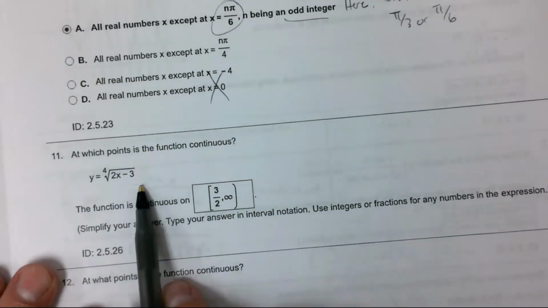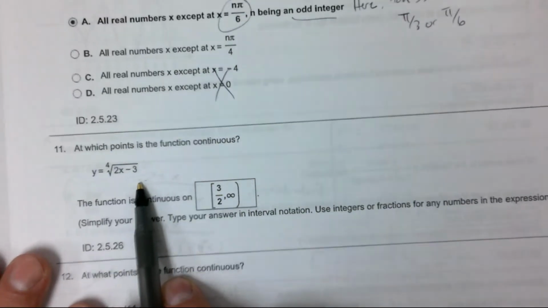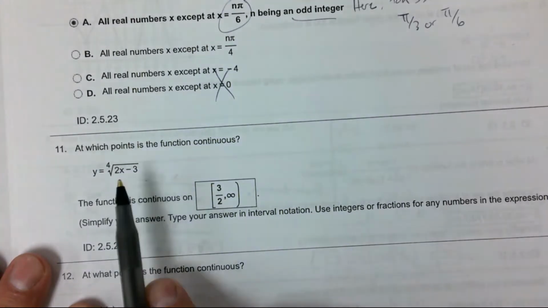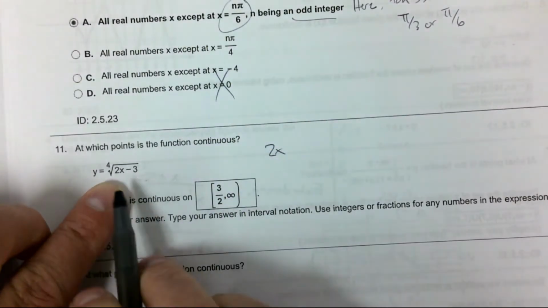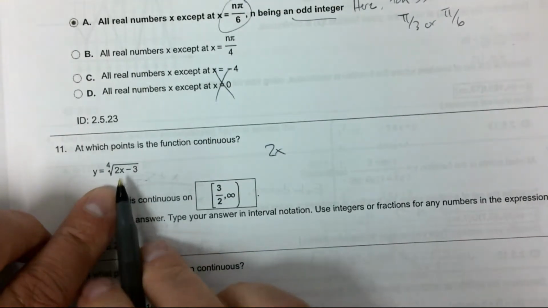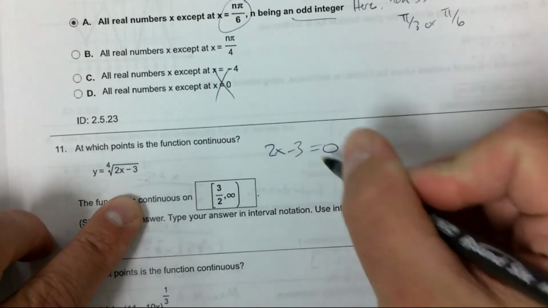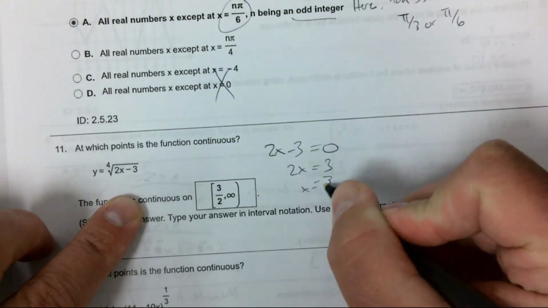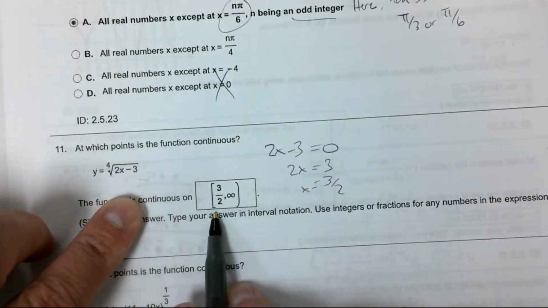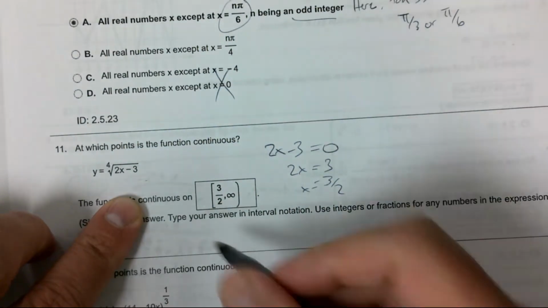Now on this one, it wants to know where it's continuous. The first step would be to set your denominator, what's underneath the square root symbol, equal to 0. So x is 3 halves. That's going to be your starting point, and what you know is it's a bracket.